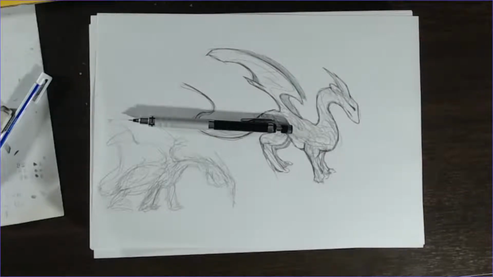So let's kind of start off with, again, using the eraser. Now, overall, there's still quite a lot of issue right here.